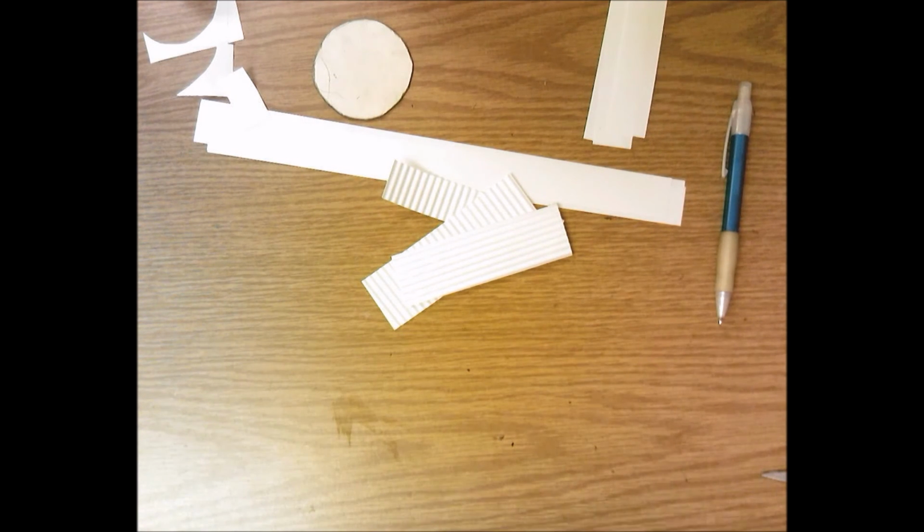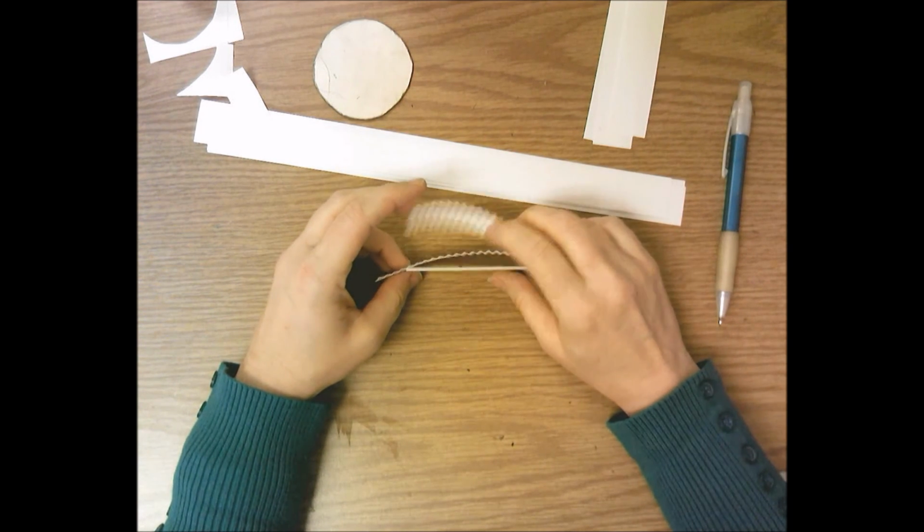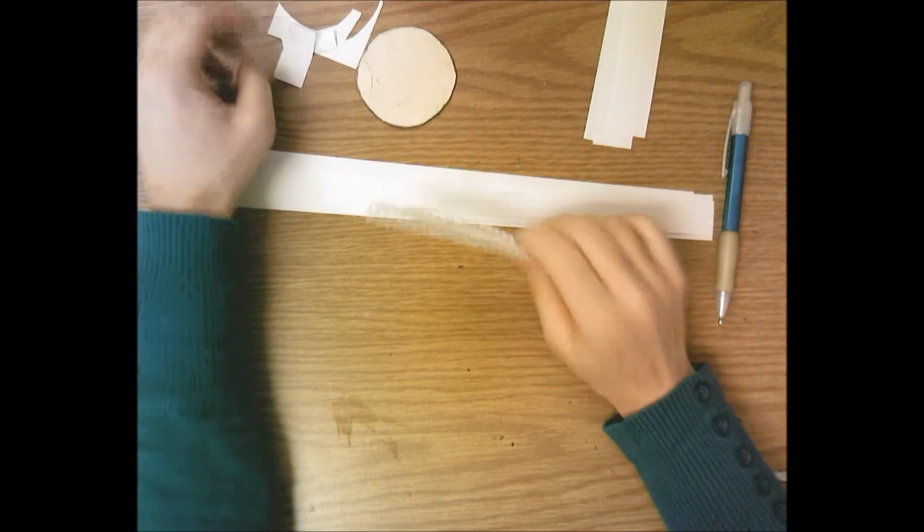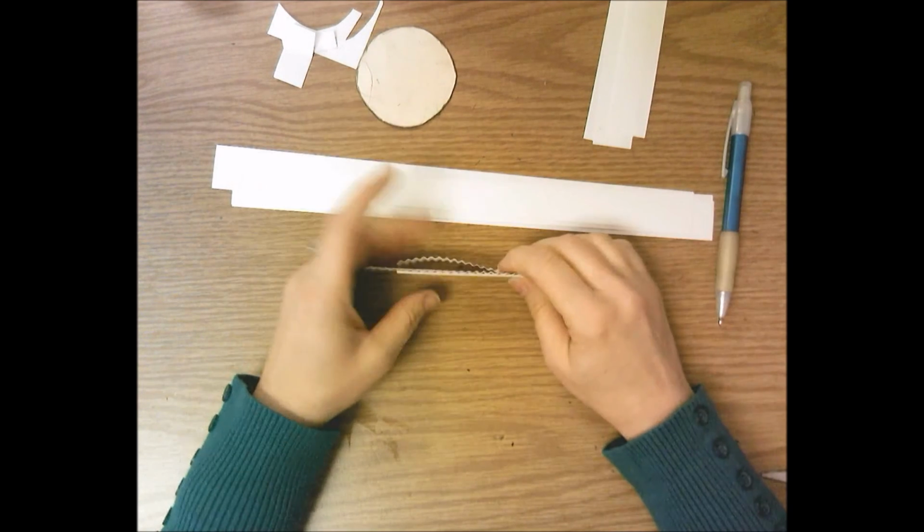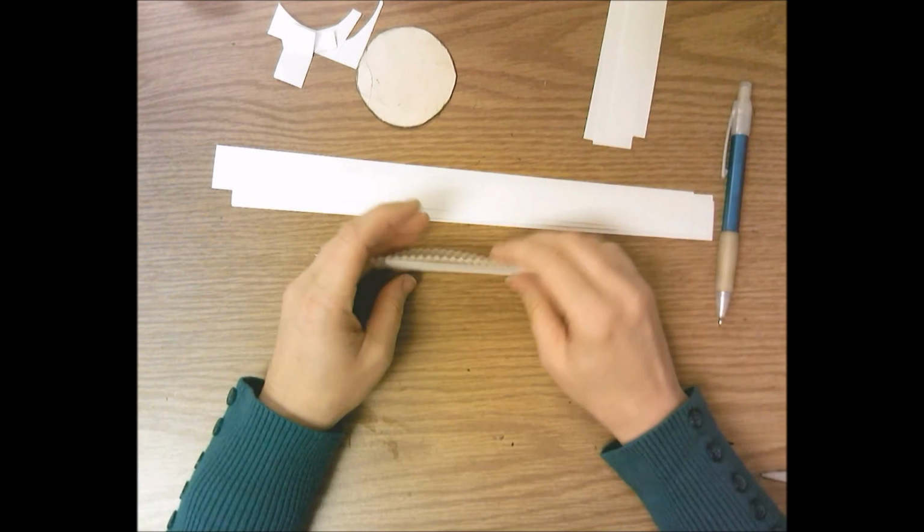So those are all the different 3D paper form techniques that you could use today to create your own paper sculpture. And I would like you to use a couple or all of these techniques in your sculpture somehow.